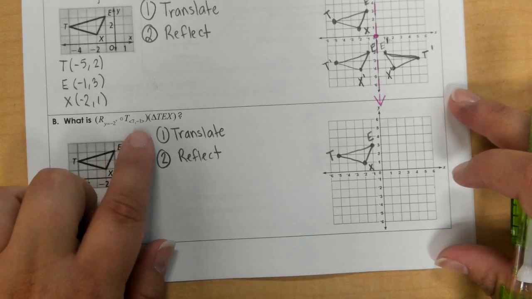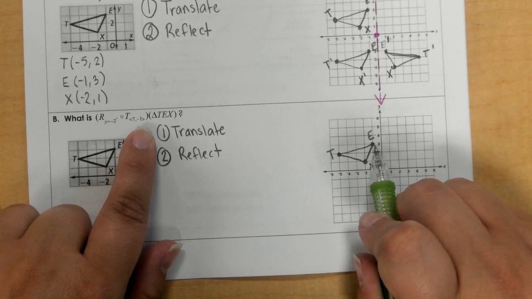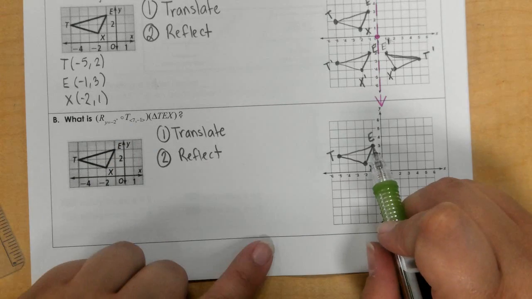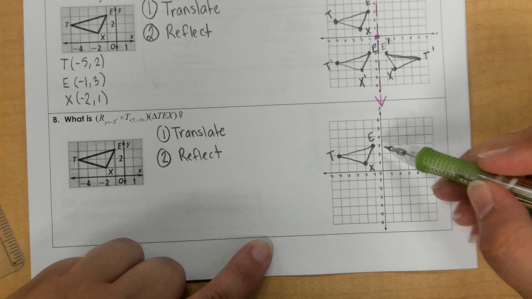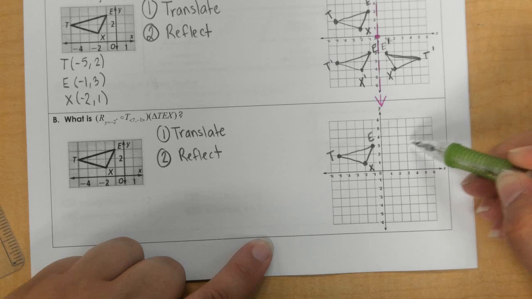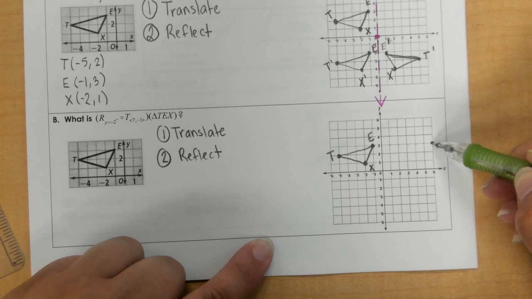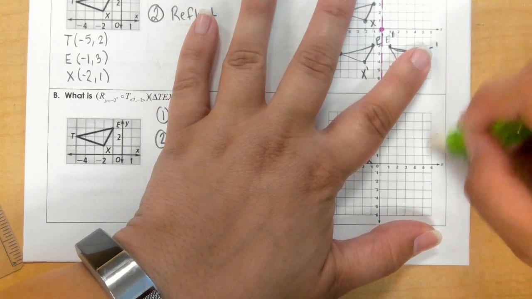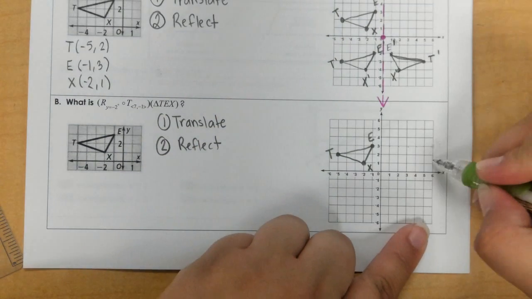So it says 7 and -1. So for X, we're going to go 7 over, and then for Y, we're going to go down 1. So for every point, over 7, down 1. So I went over 7, but I forgot to go down 1.